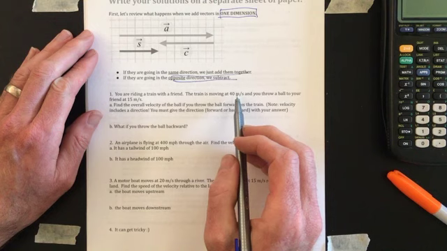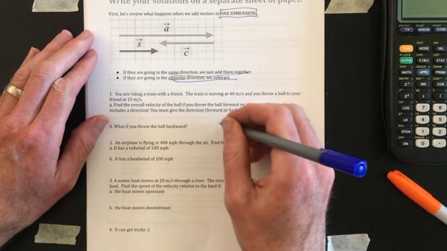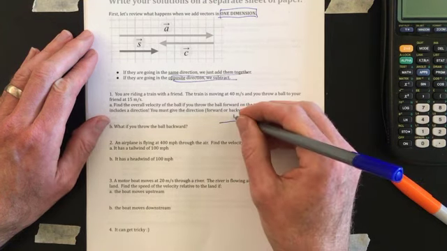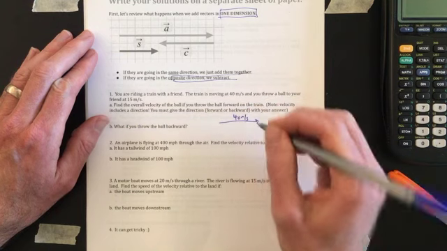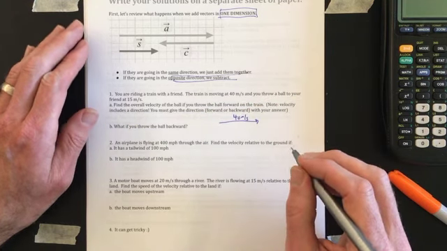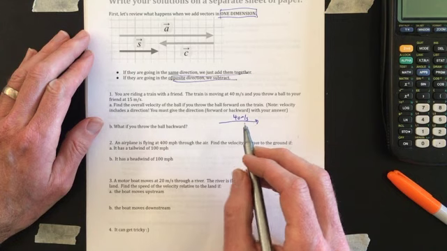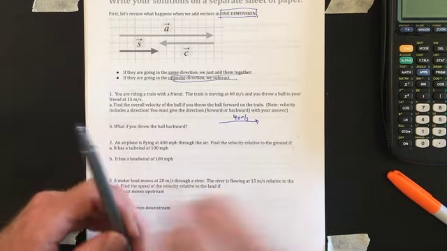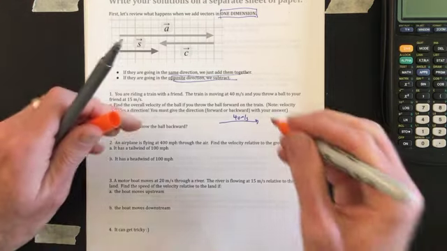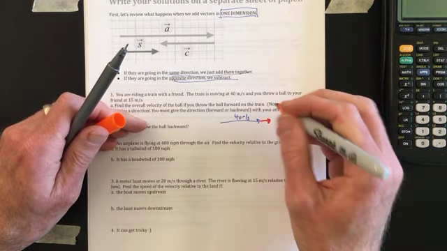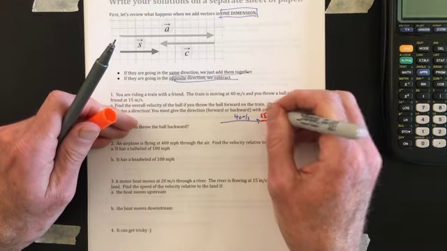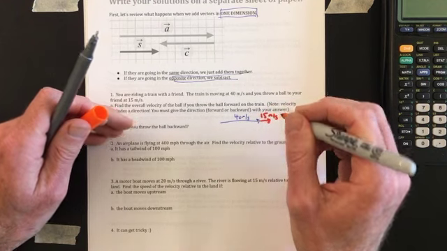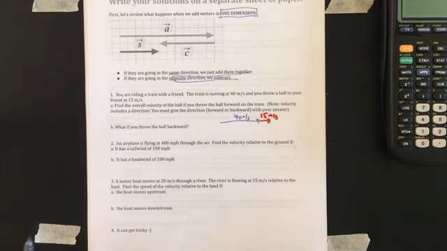The train's moving at 40 meters per second. So I'd just like to draw an arrow for my 40 meters per second like that. Be nice if my arrow were a little more straight. And then find the overall velocity of the ball if you throw the ball forward on the train. So train's going that way. I throw the ball forward at 15 meters per second, and then I want to find the overall velocity of the ball.